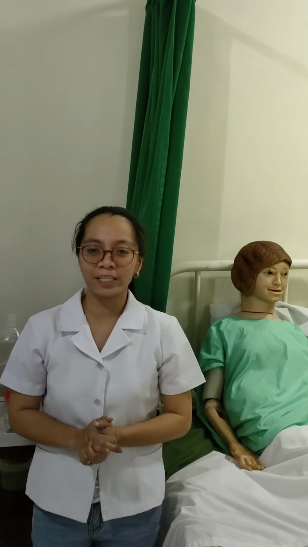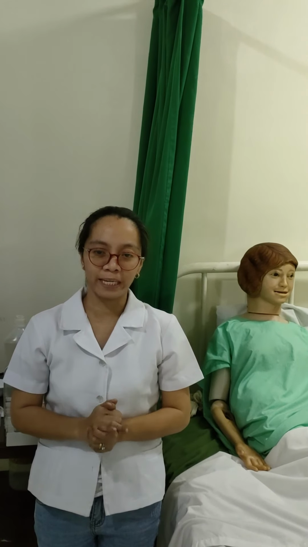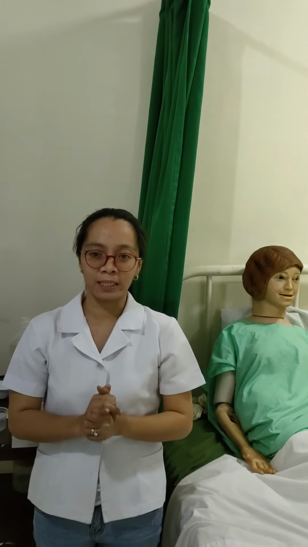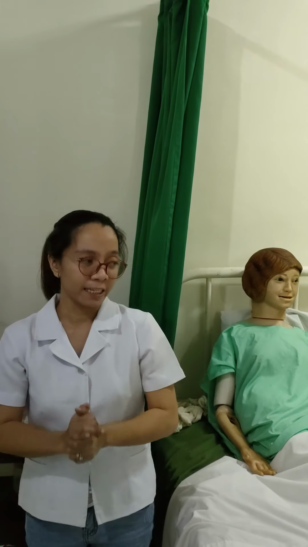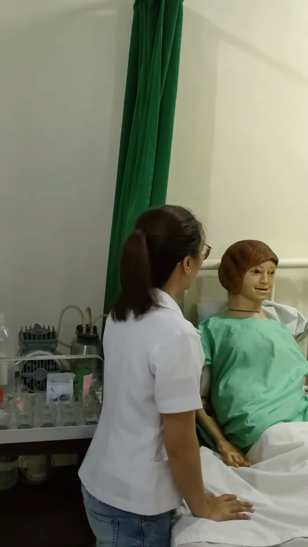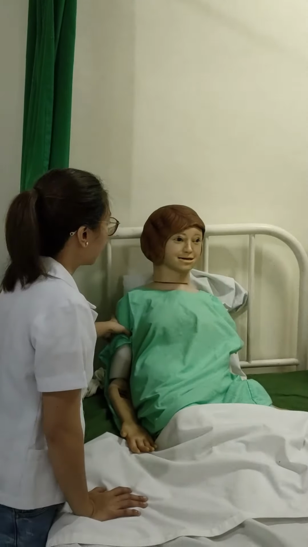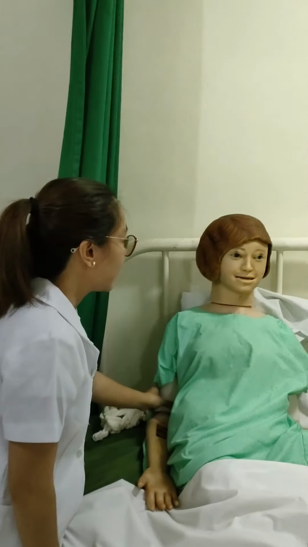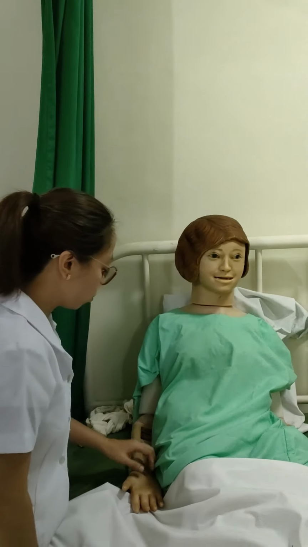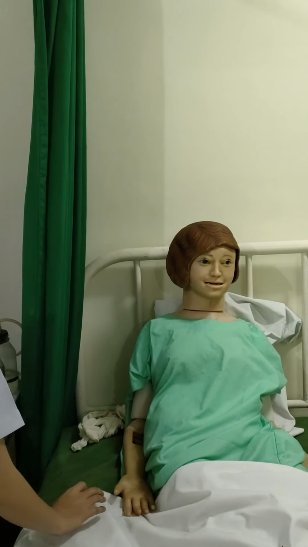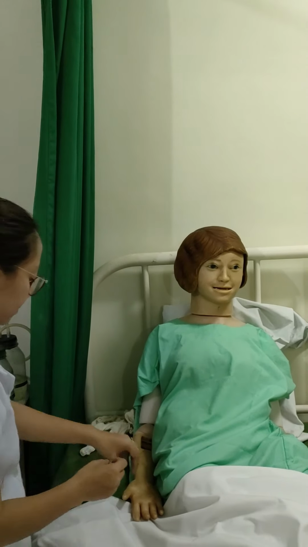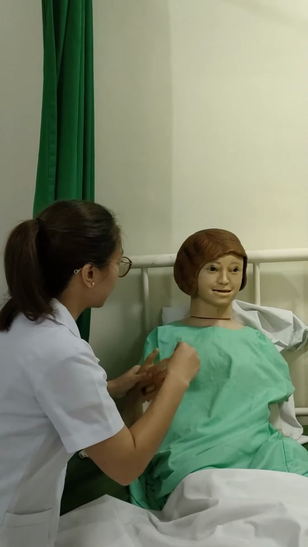For sublingual medication, you have to tell the patient to place the medication under their tongue until it dissolves, and you have to tell the patient to avoid swallowing it. So, Mrs. Chase, one of your medications should be given to you sublingually. So, may I ask you to put this medication under your tongue and avoid swallowing it.